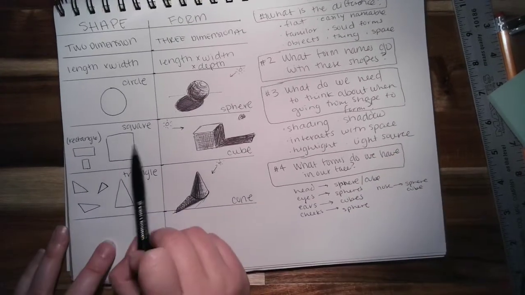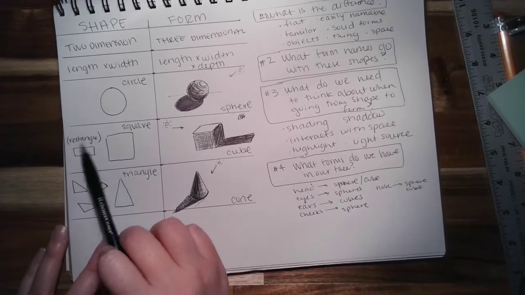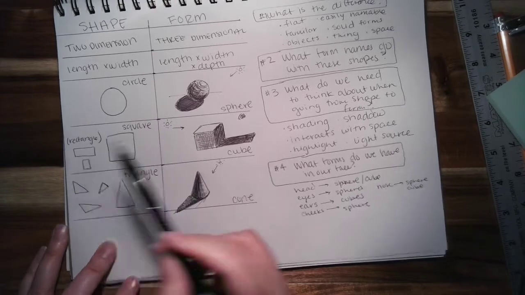So over here we talked about our square, right? But it doesn't always have a perfect square. Sometimes it's a rectangle.